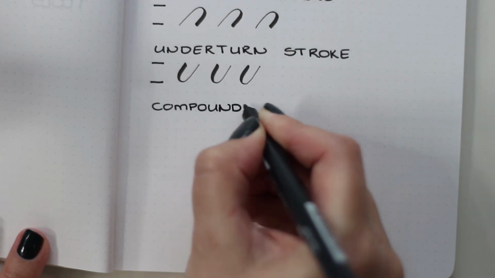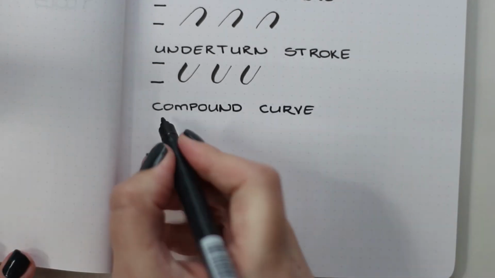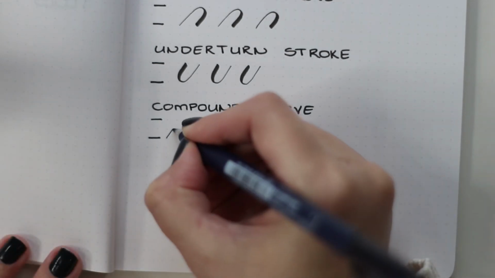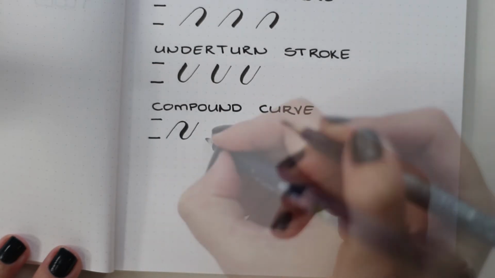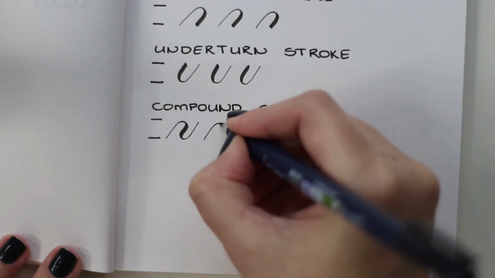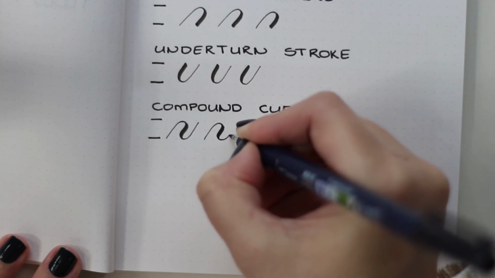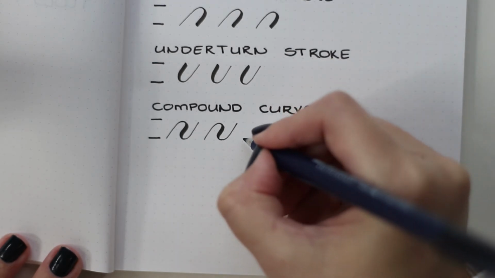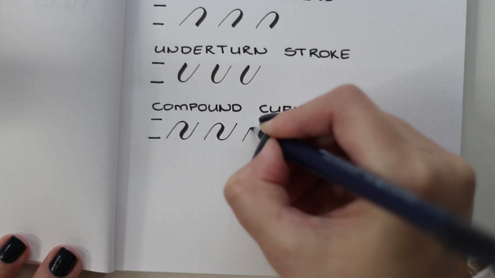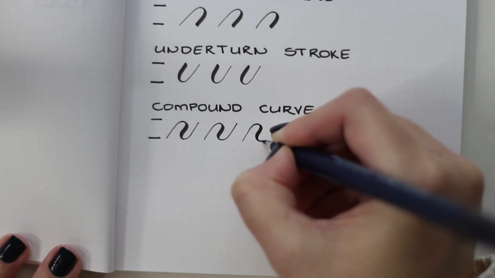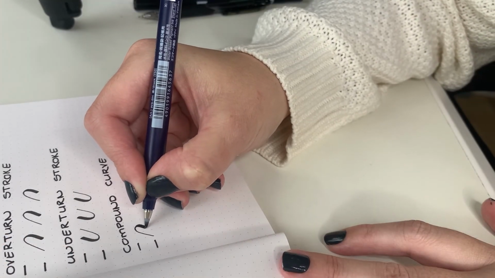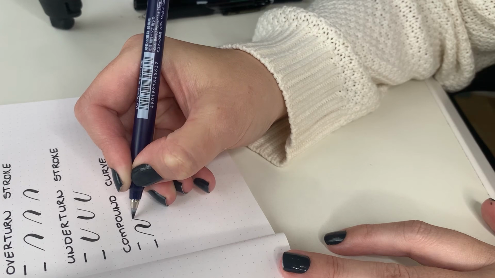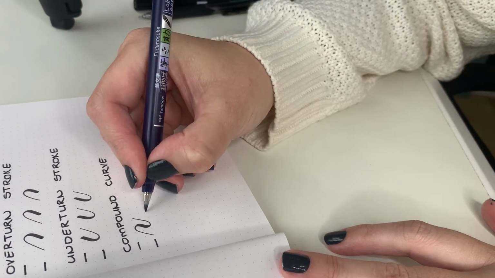The compound curve. The compound curve is a combination of the overturn and the underturn stroke. Starting at the baseline and with very little pressure, move your pen toward the X height. Curve back down as you reach the X height and apply pressure on the downstroke, curving back up and releasing pressure as you reach the baseline to create the final thin upstroke. Keep the space between the strokes as even as possible.